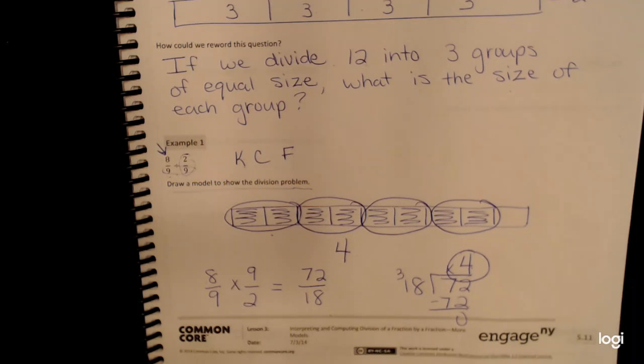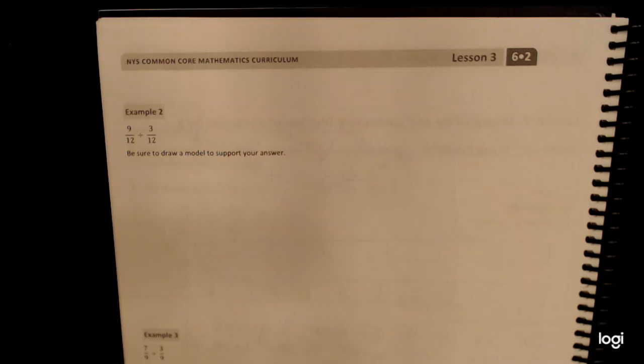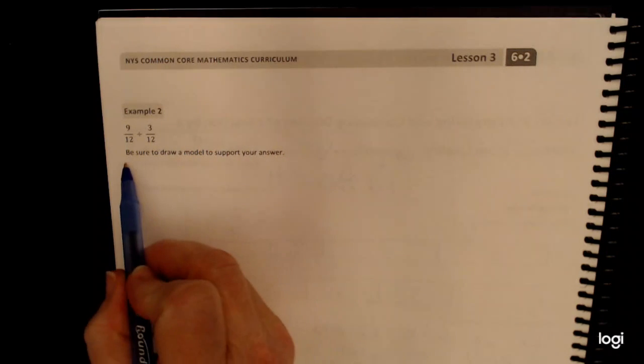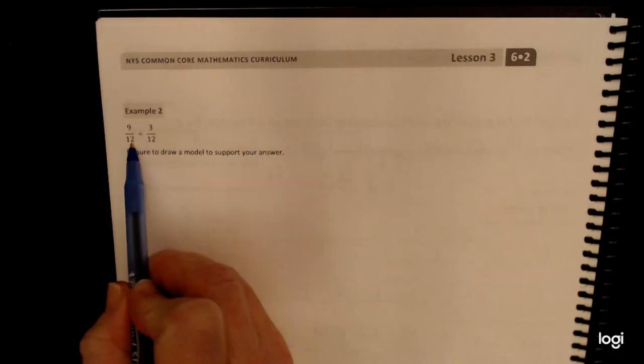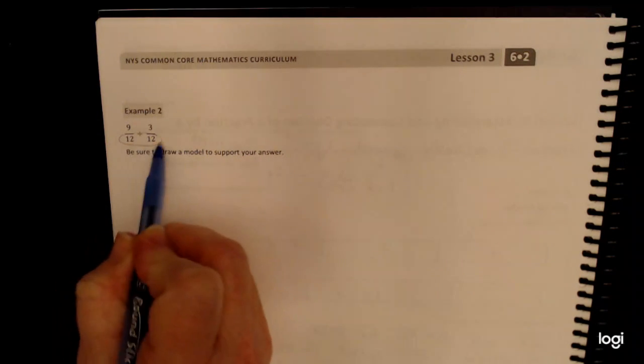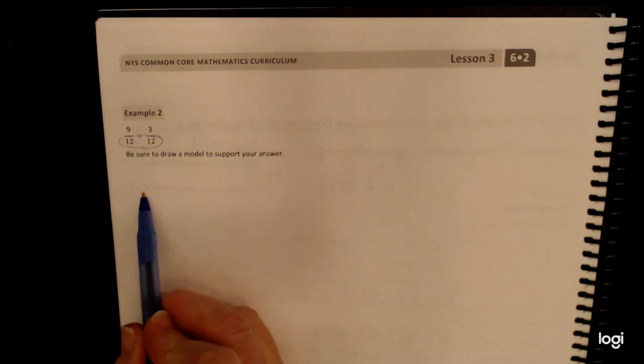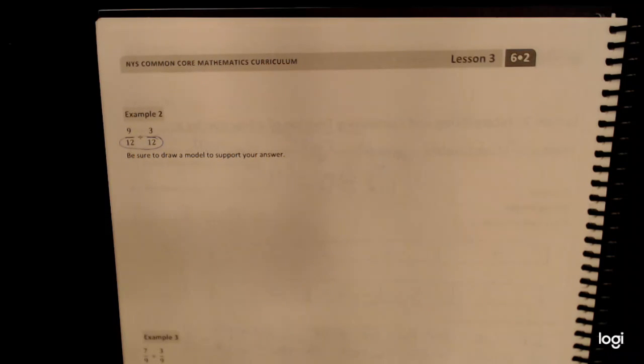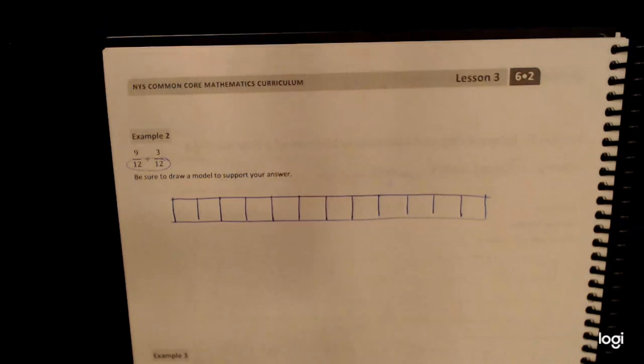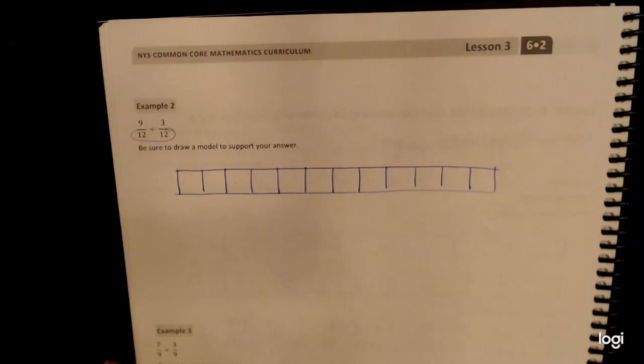All right, go ahead and turn over to the next page, please. All right, so here we go. This time we're going to make our model again. We have 9/12 and 3/12. If you notice, our denominator is the same. It's 12. So I'd like for you to go ahead and make 12 boxes for me, please. Pause your video so you can get that done. All right, so I have drawn my 12 boxes.